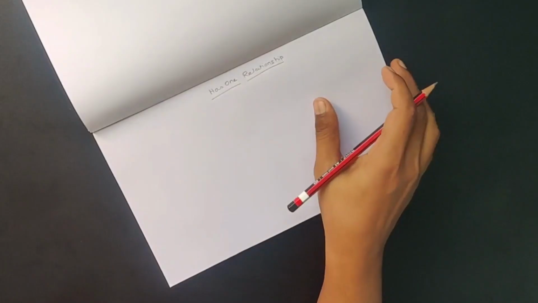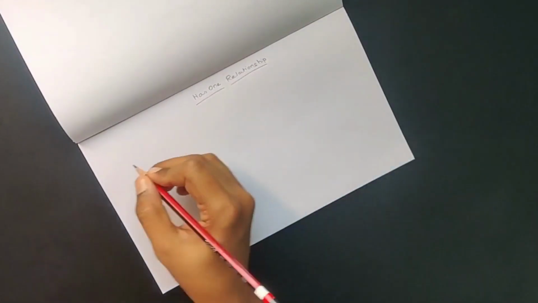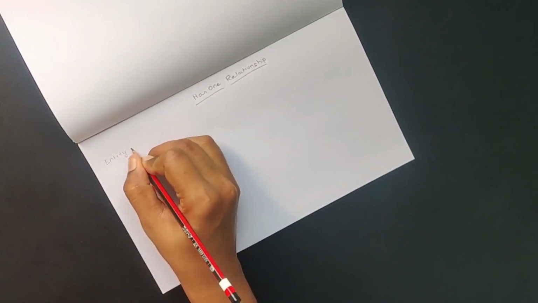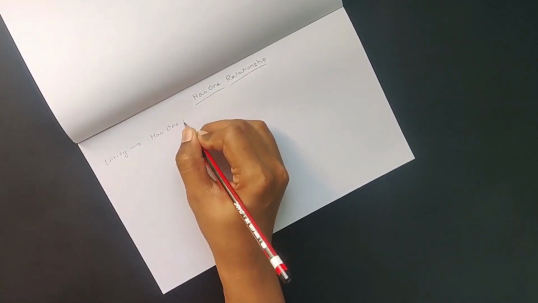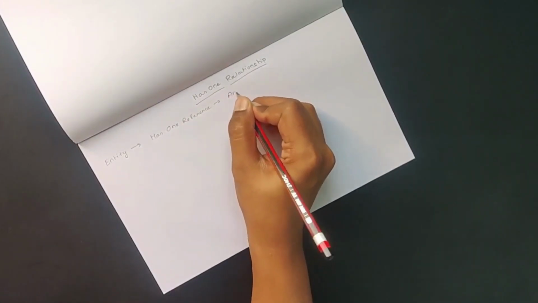And let's begin. So the first thing that we can discuss in this tutorial is the HasOne relationship, which just means that any entity in the database has one reference to another entity in the database.